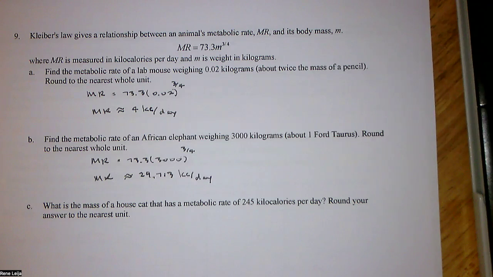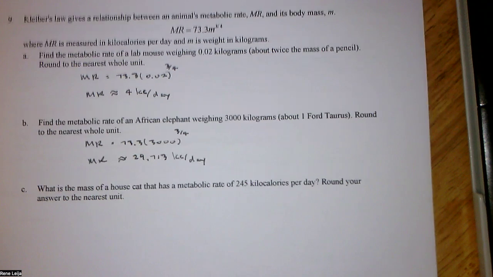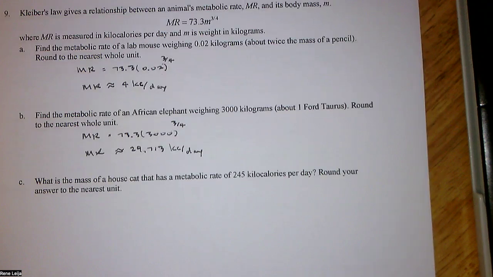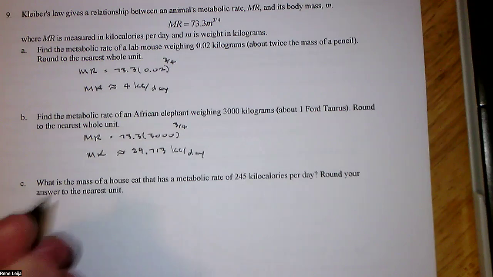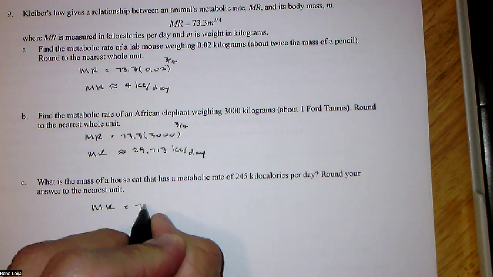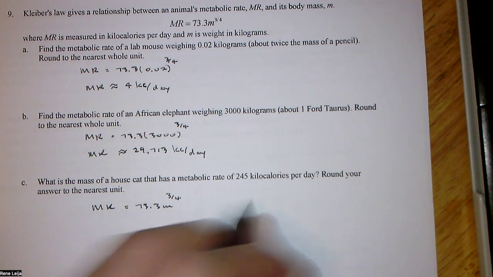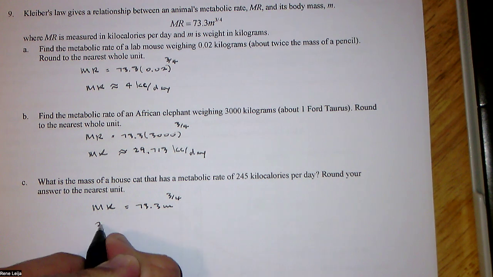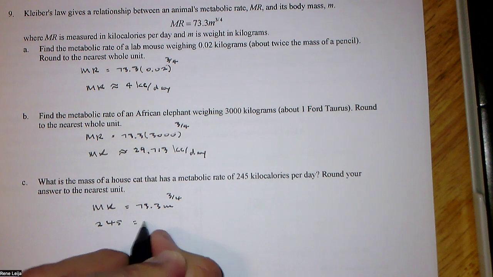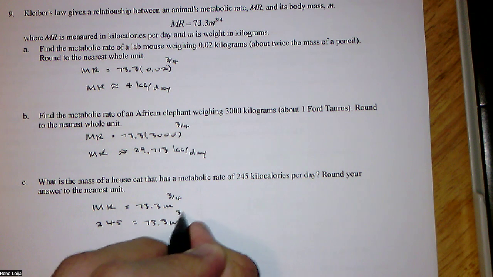Okay. All right. Now the last one. What is the mass of a house cat that has a metabolic rate of 245 kilocalories per day? So now we have to find the mass. They've given us the metabolic rate. So let me just rewrite our equation. So here's our equation. They've given us the metabolic rate of 245 kilocalories, and we have to find the mass.